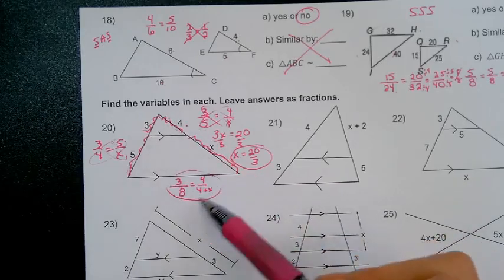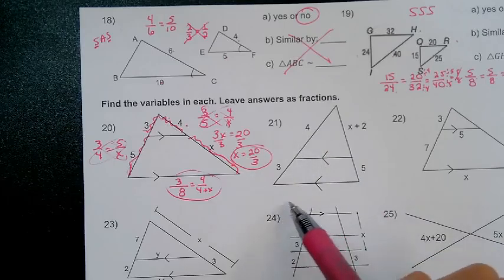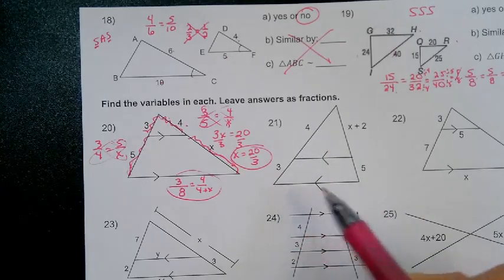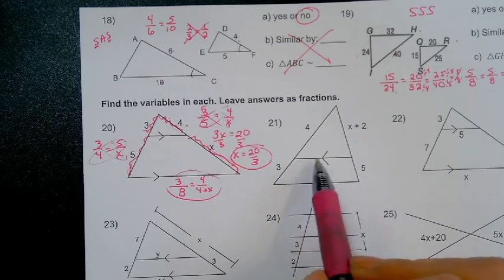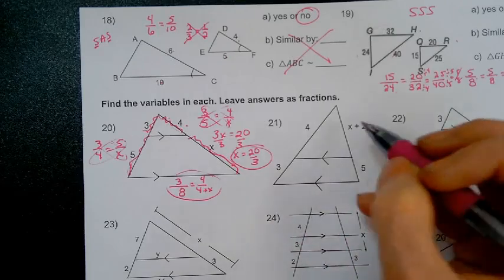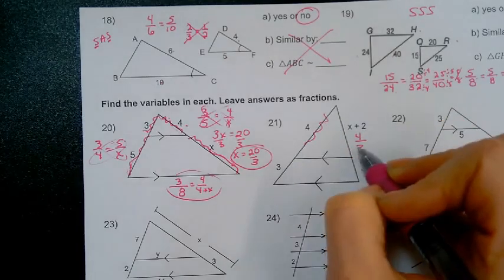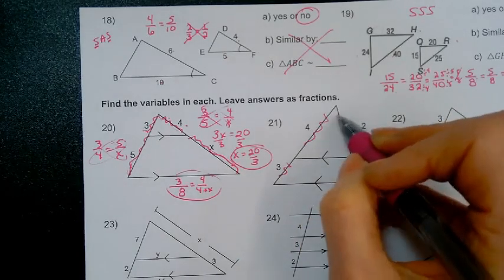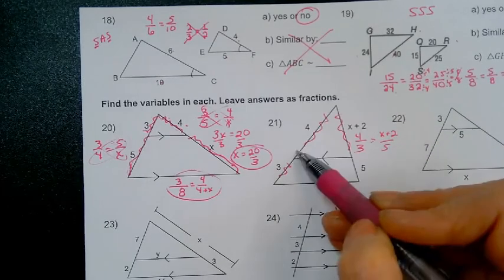Okay, 21 is the same setup. We have a big triangle and it's cut into 2 triangles by a piece that is parallel to this side. So we can use the triangle proportionality theorem. This piece, 4, is to 3, as this piece, x plus 2, is to 5. Now notice I'm using this piece and this piece compared to this piece and this piece. I'm not using anything with this.